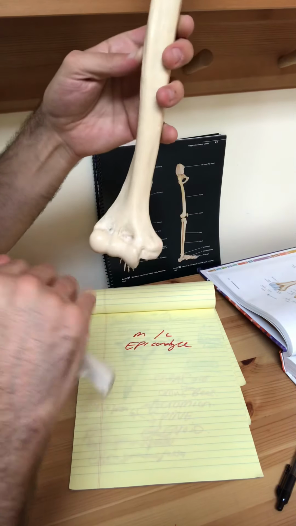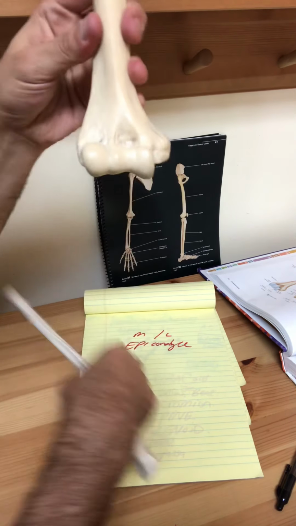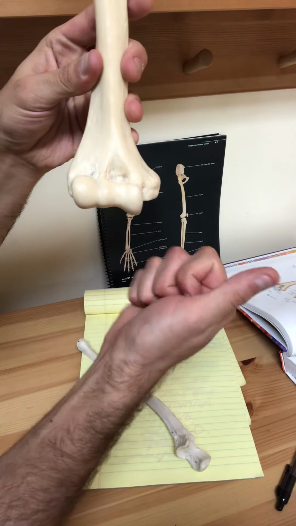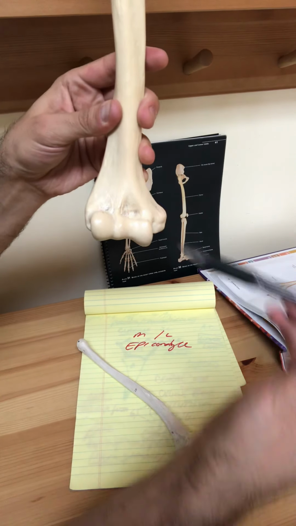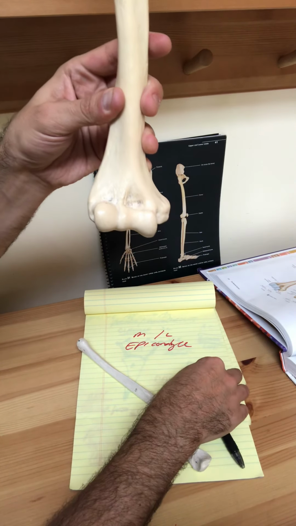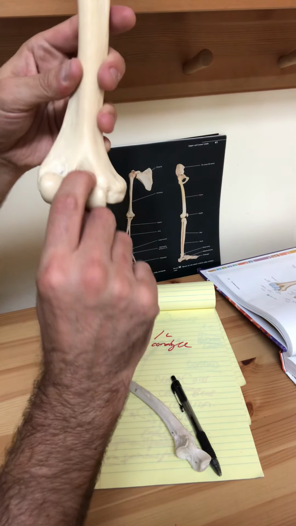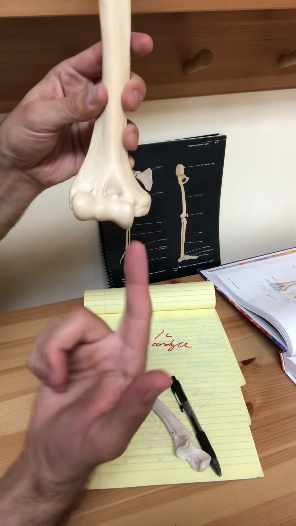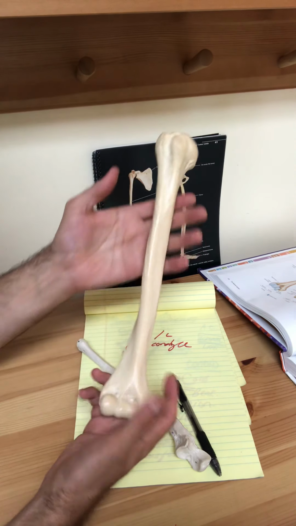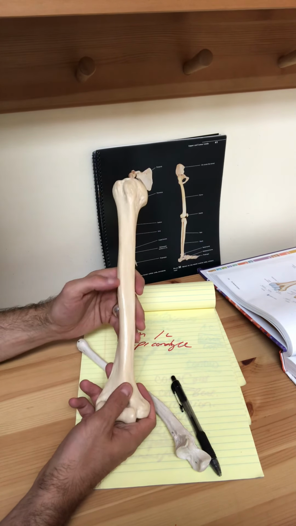Okay, so this fossa in the distal, anterior, and medial aspect of the humerus, that's the coronoid fossa. It's a depression. It's a fossa. If this was made of silly putty and I pushed it in with my finger, it would leave a depression. That's a fossa. Okay, it's the coronoid fossa.